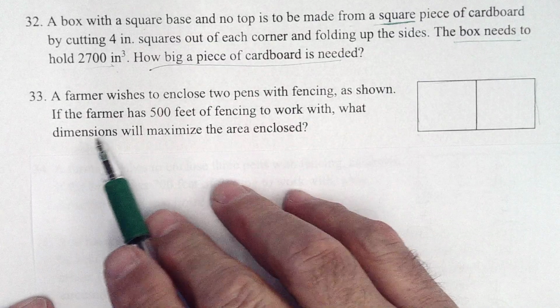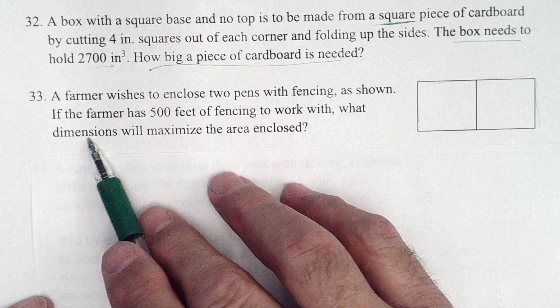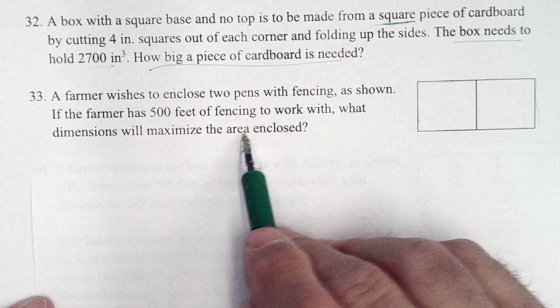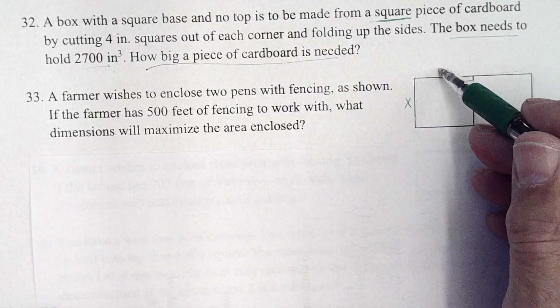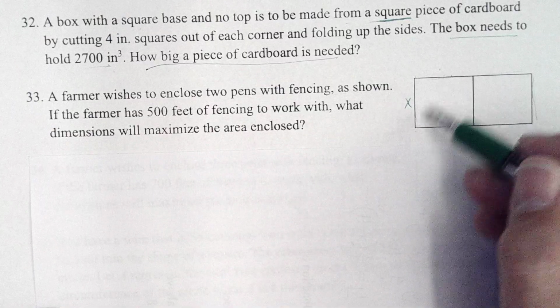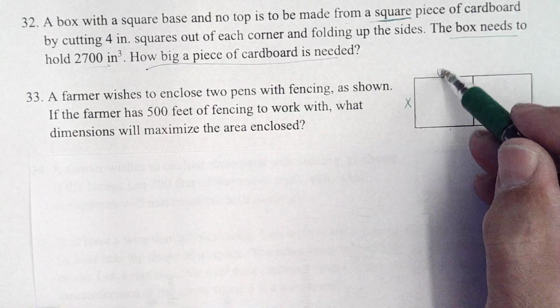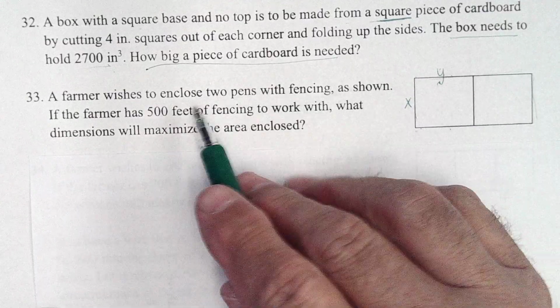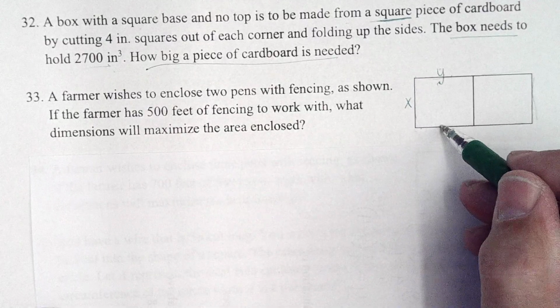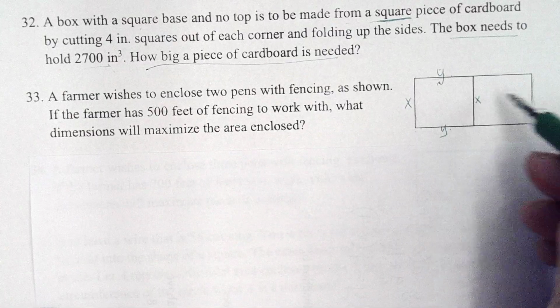And it wants to know the dimensions that give a maximum area. Dimensions are how wide is it or how long is it? And we don't know that these are squares, so we better call this something different, but they certainly look like rectangles. They should have said that these are rectangles, so we're not assuming.